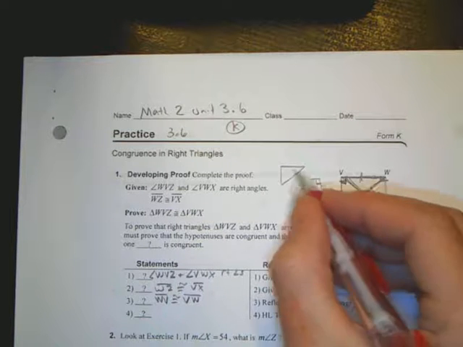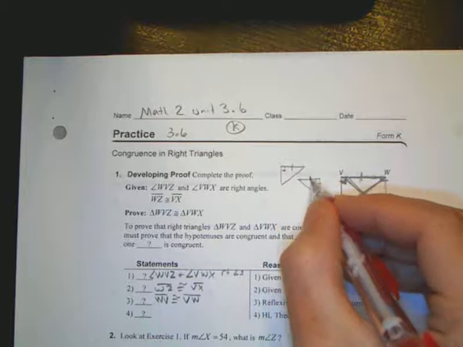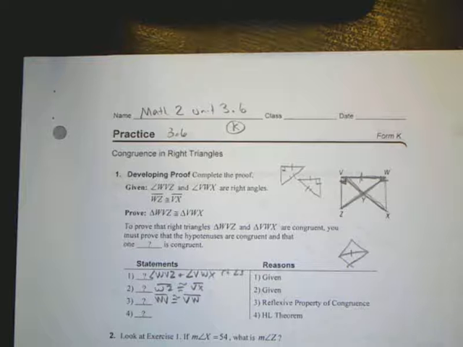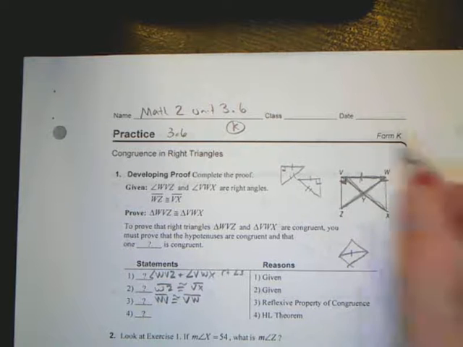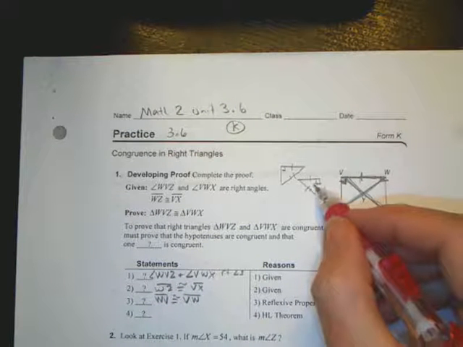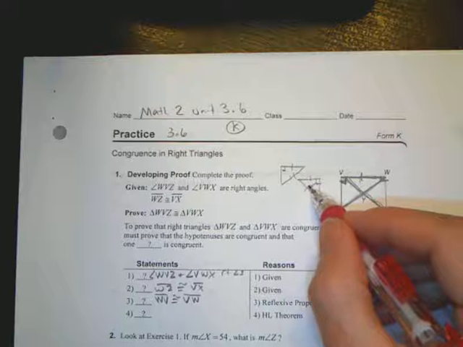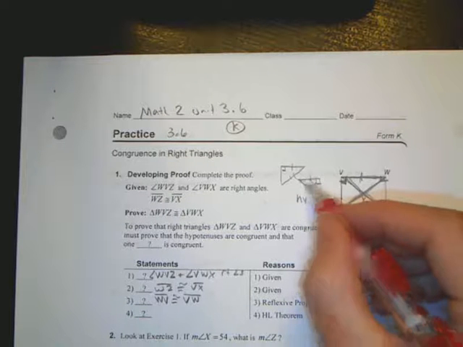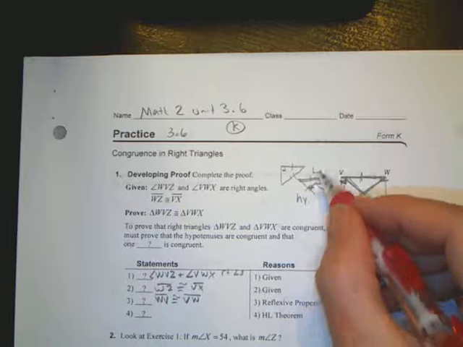And we said that equaled, and we said that these equaled each other. And so what I have is the hypotenuse, which is the line across from the right angle. That's my hypotenuse. And a leg is one of the other sides. I have a leg here.